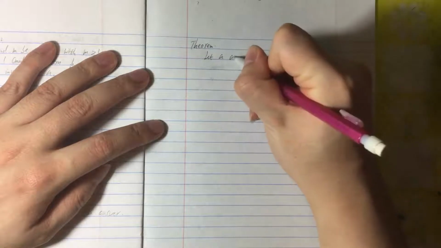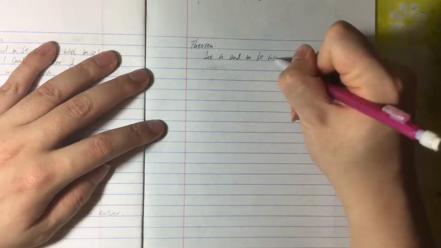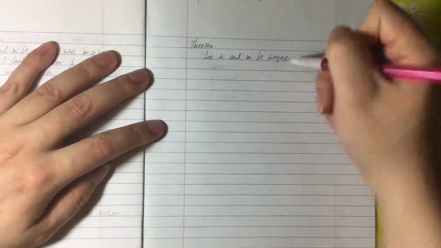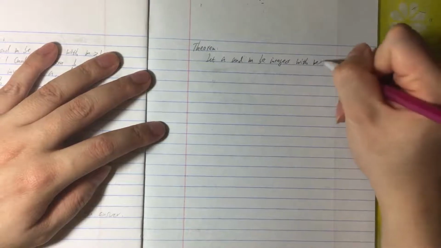Let A and m be integers with m greater than 1.